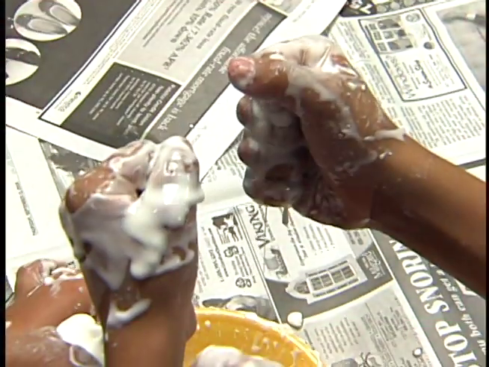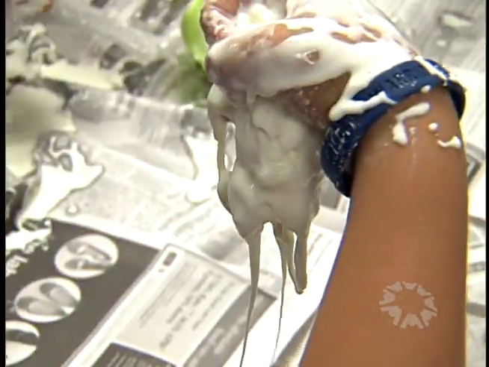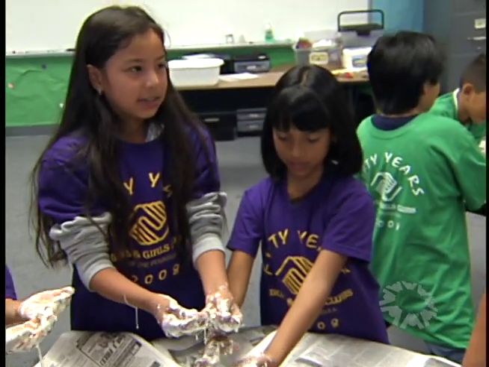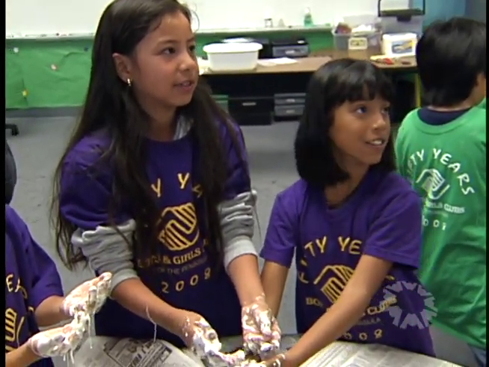It's melting. Okay, guys, what have you observed about oobleck? What have you seen? What's it like? That's really, when it goes in your hand, it tries to melt. It tries to melt? It tries to melt?